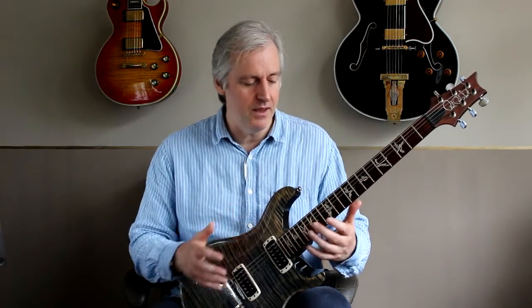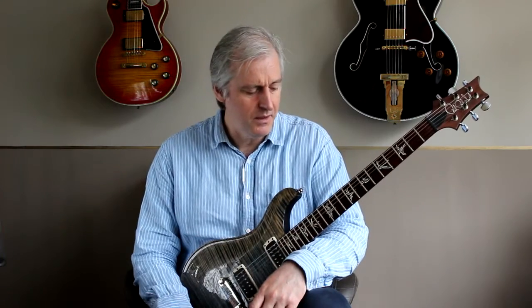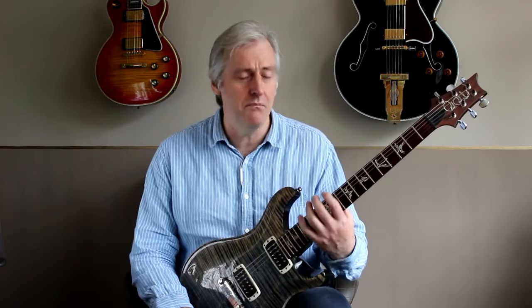So as you see, that is a little bit more tricky than the first one because you do use some bigger string skips. The third one uses more extended lines, so you're crossing more strings in groups. And also when you're going back the other way, you're making much bigger string jumps as well, so that's where it really starts to stretch you. But let's have a go at that one.